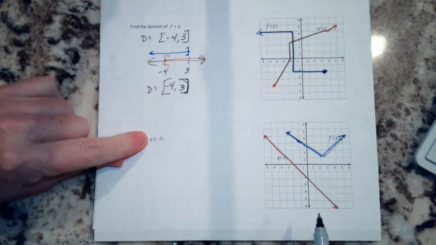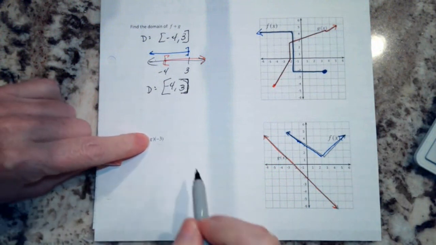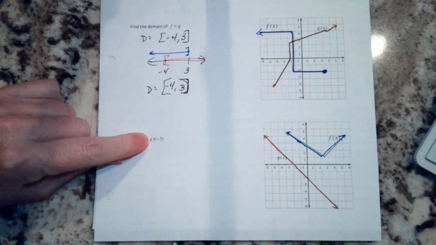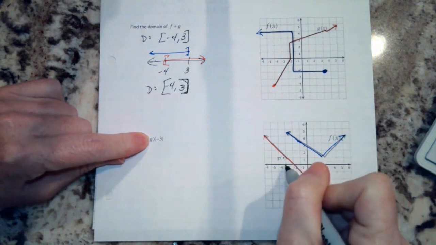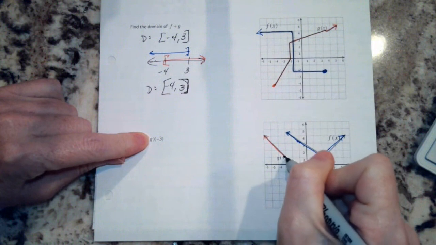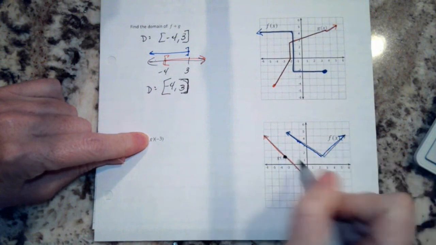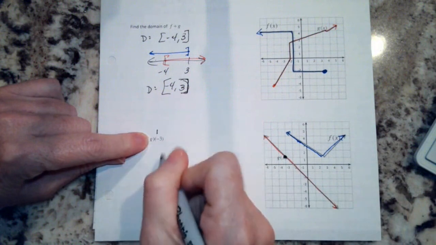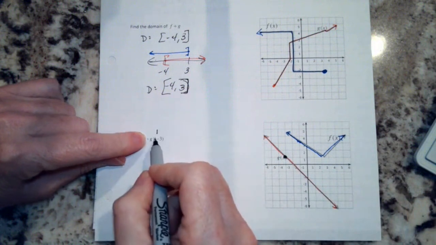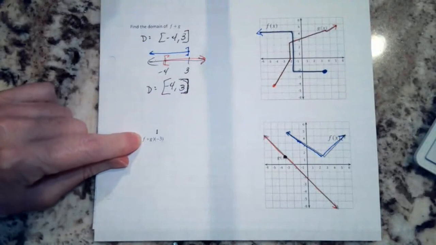Okay, let's start with g of -3. Remember, f composed of g, you go inside first. So g of -3, let's see, -1, -2, -3. Here's the point we're concerned with. They give us the x, we're giving them the y. That's a 1. So we're taking 1 with us over to the f function.